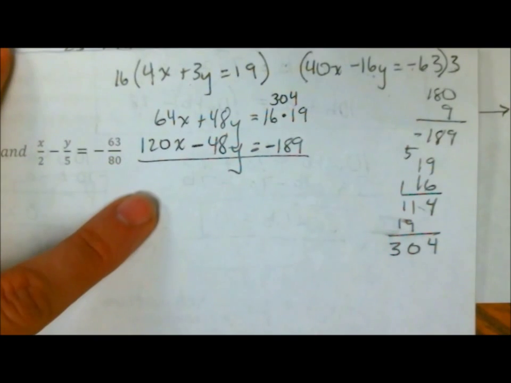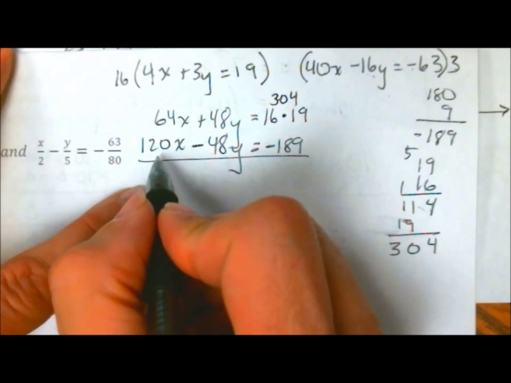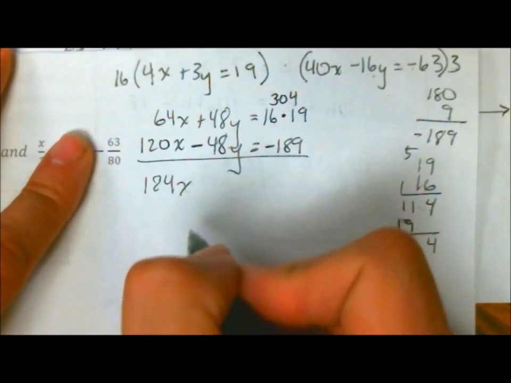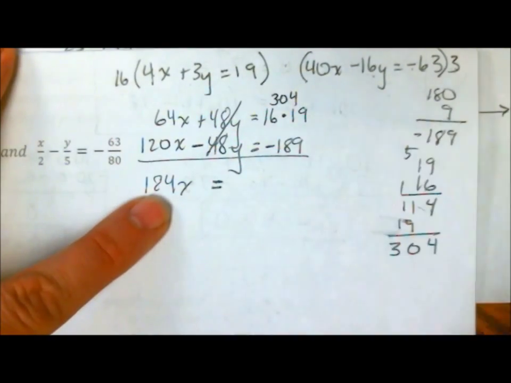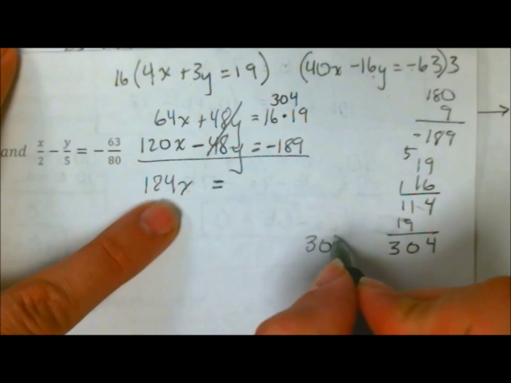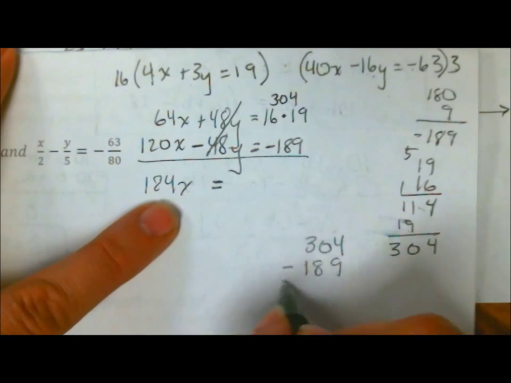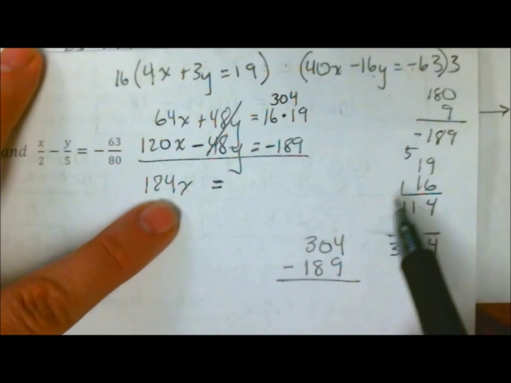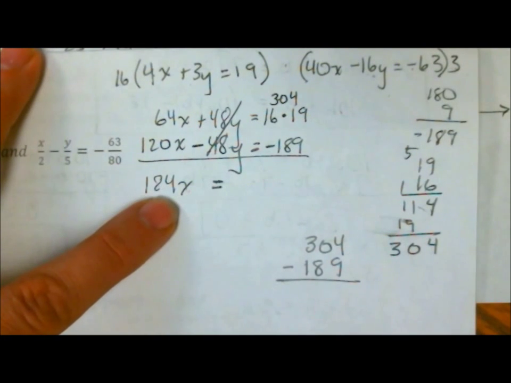Is it positive or negative? It's positive. Positive and positive. Okay. If I add these together, I get 184x. Those go away. Equals 304 plus a negative 189? Ugh, 304. That Mr. Rob, he's not very nice. Minus 189. I'm testing your ability to do these things that you've known how to do but forgotten how to do. And you can't forget because it's going to keep coming back.